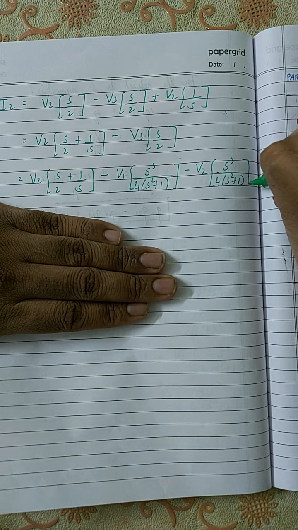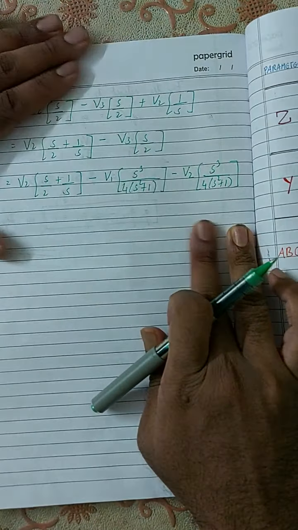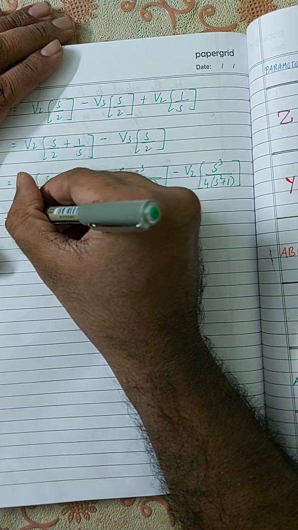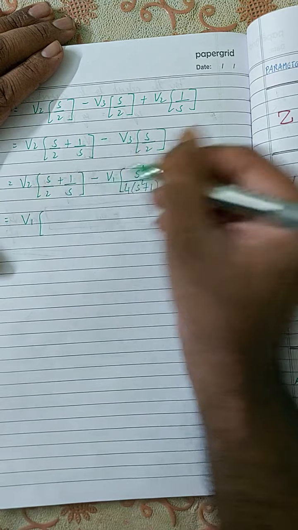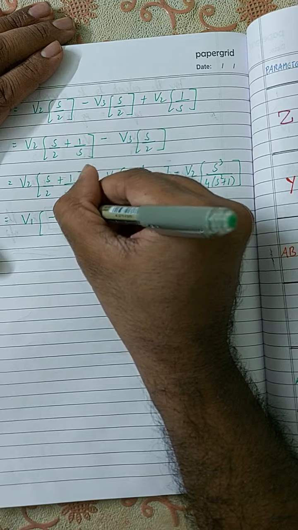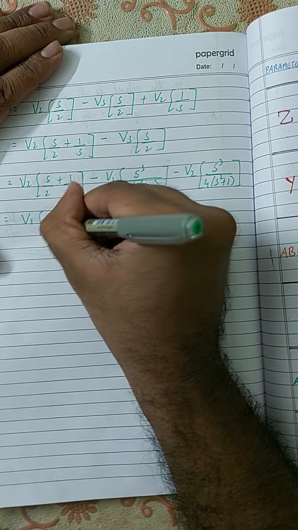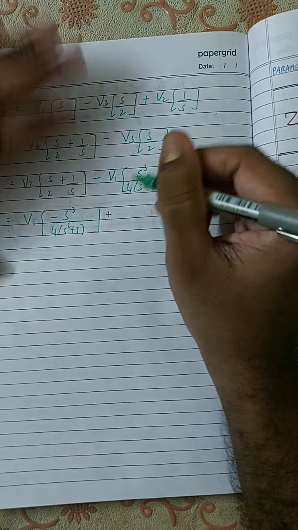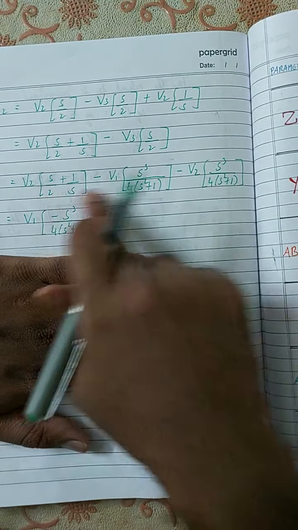Okay, so that's it. Now I need to write this in terms of the equation. So here I can say v1 into minus s cube by 4 into s square plus 1 plus, and regarding v2, you need to combine all the values.